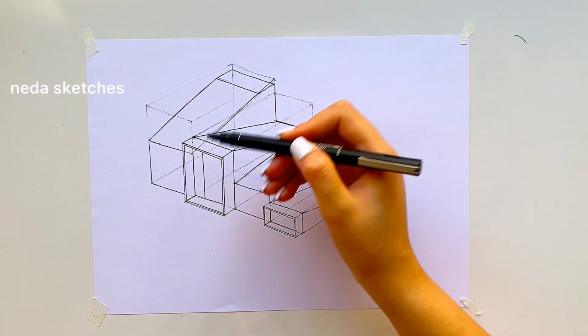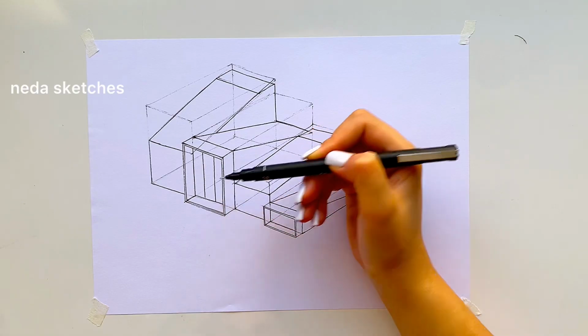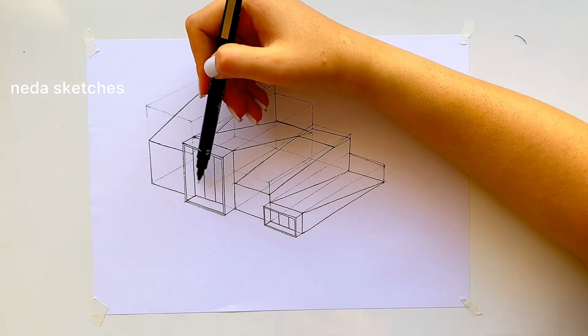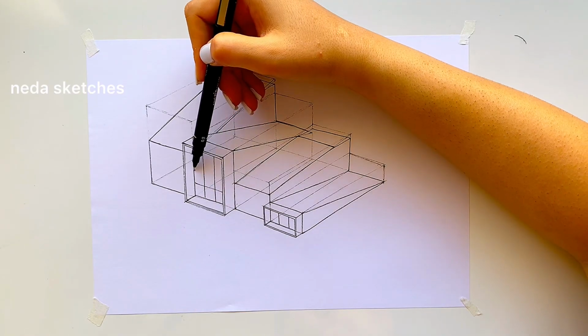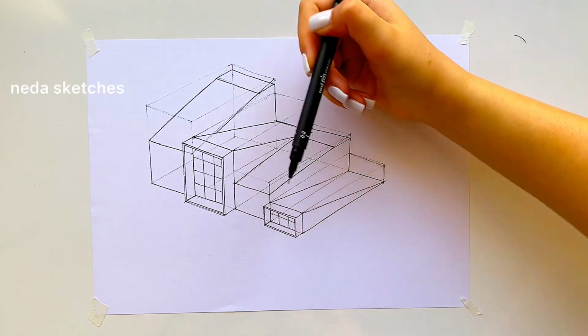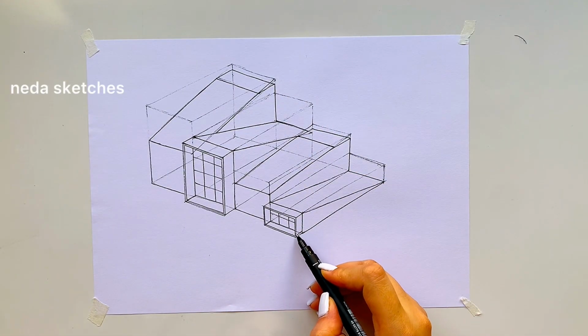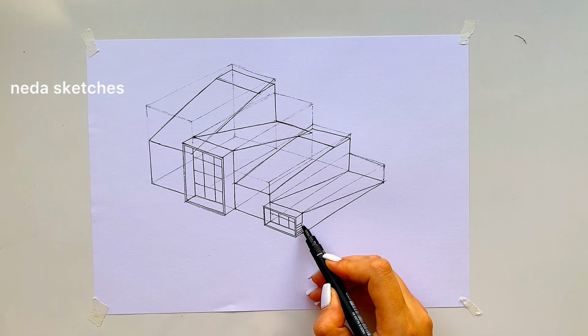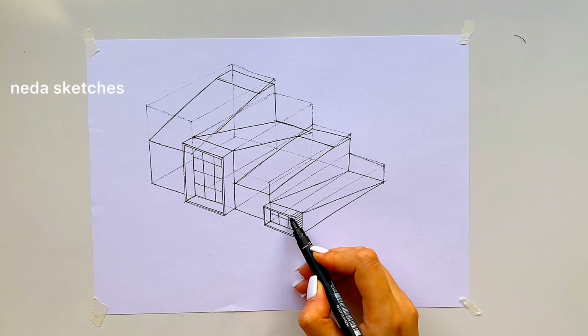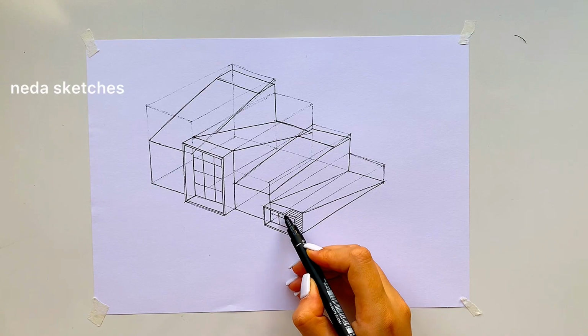And here I draw some vertical and horizontal lines to look more real. This setback can be a window, and I draw these lines as window frames. I hatched these parts to separate the extruded cube from the other side of the three-dimensional shape.